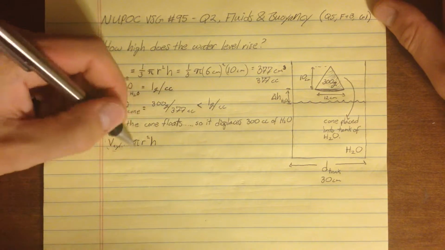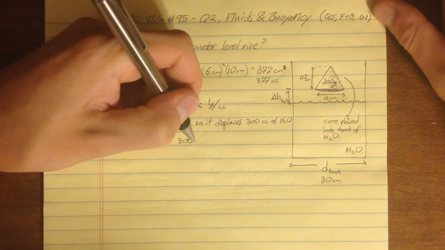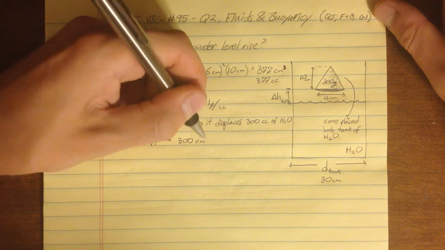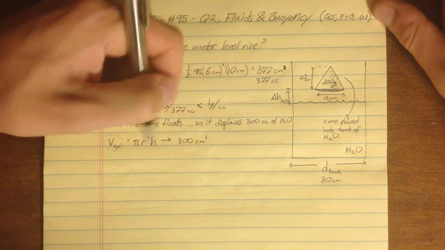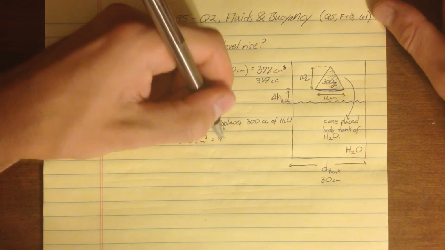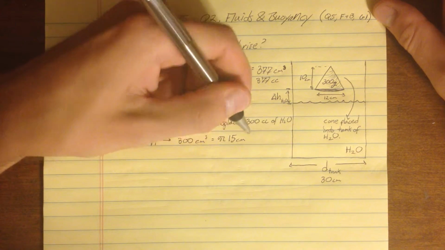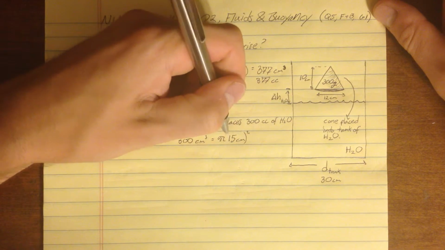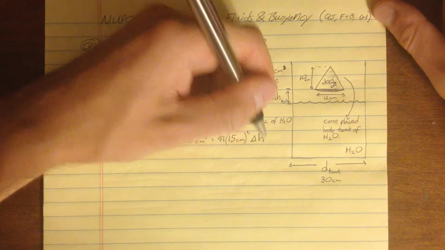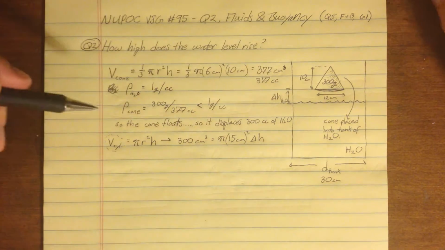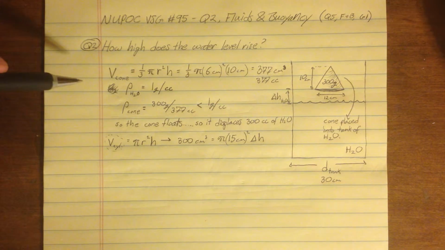That's 300 cubic centimeters. So we can write 300 cm cubed here now, because we're going to use square centimeters as well for the radius. So this equals pi, and then r is 15 cm, we'll square that. And then our height, that's the delta H. That's the additional height that the water will rise to accommodate this 300 cubic centimeters.